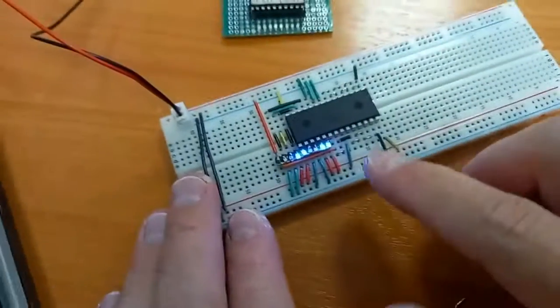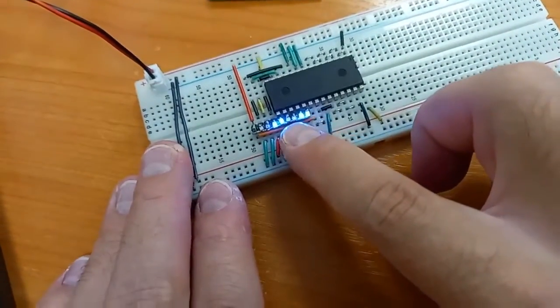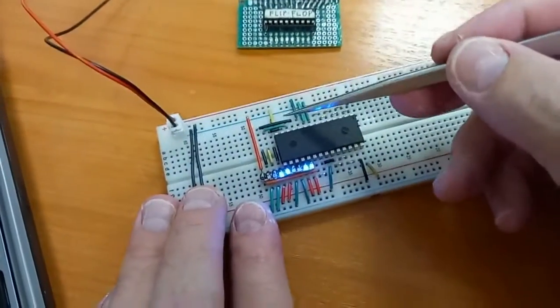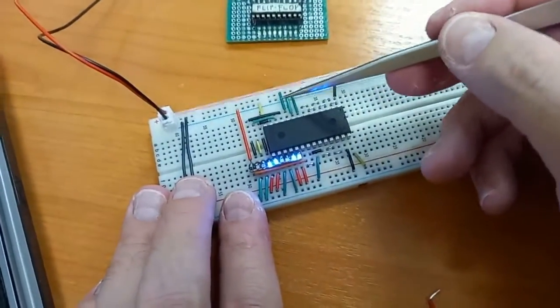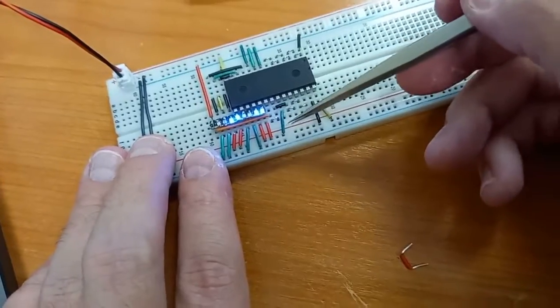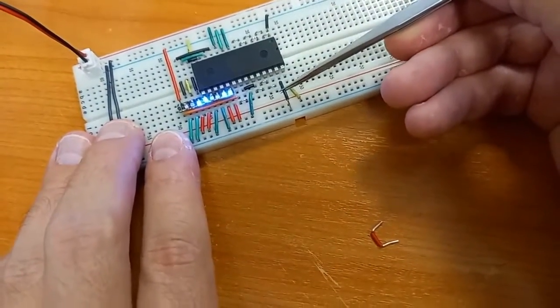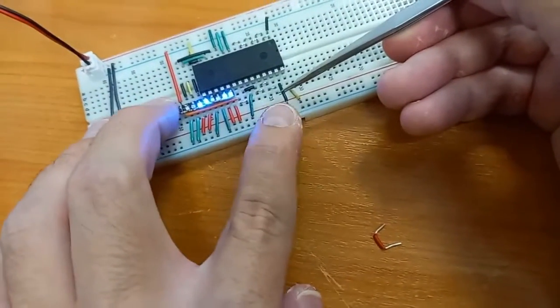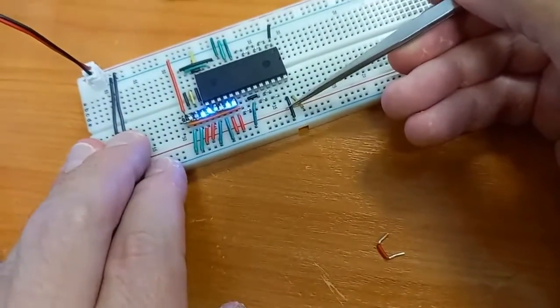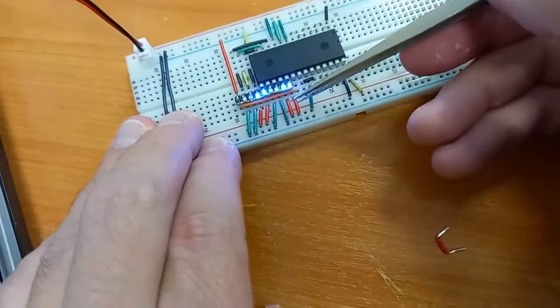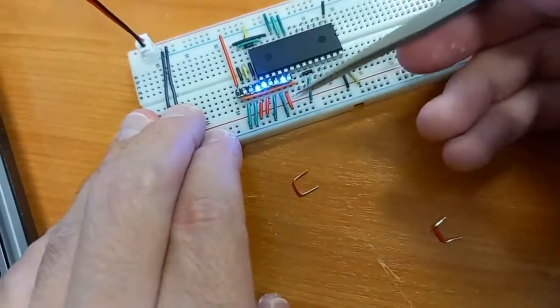So we have now the number 11001100, and we want this to be programmed to address number 1, which is now correct. We disable the output and we enable the writing by connecting the write enable pin to 0, and then connecting it back to 1.